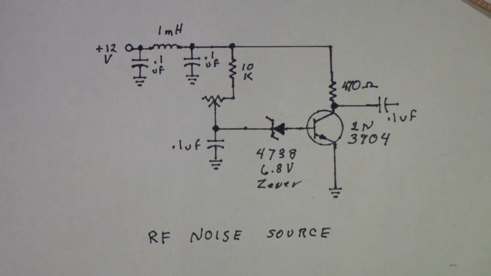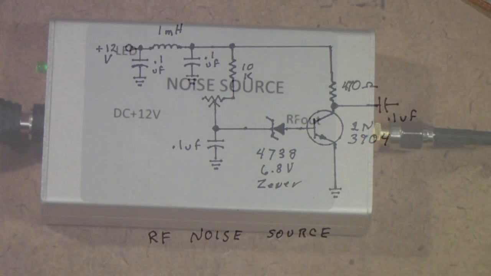And the answer to that, I believe, is a commercial noise source that you can obtain at very low cost on eBay. So that unit has just arrived. So let me get it out and we'll do a few tests on that.